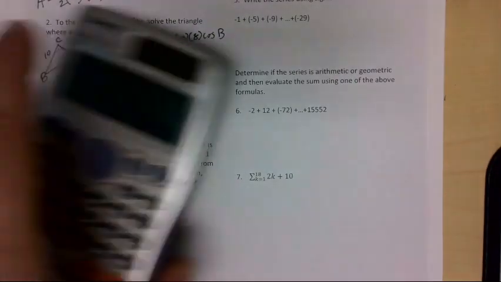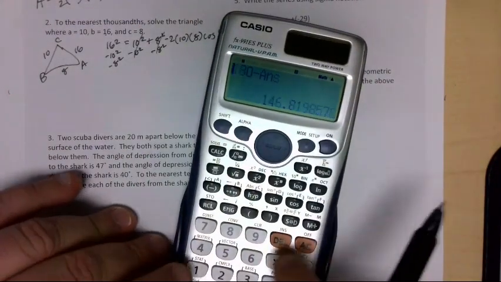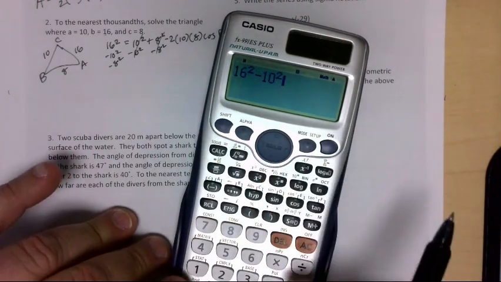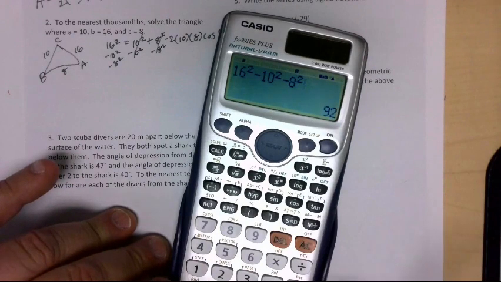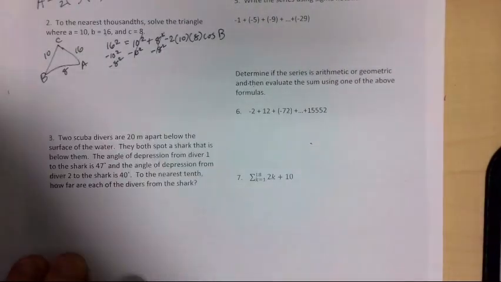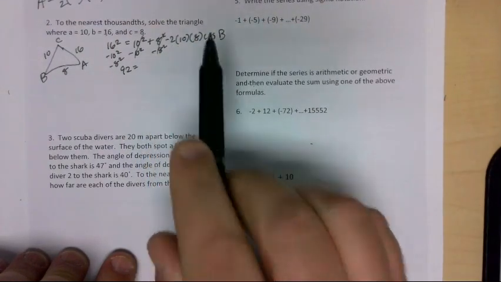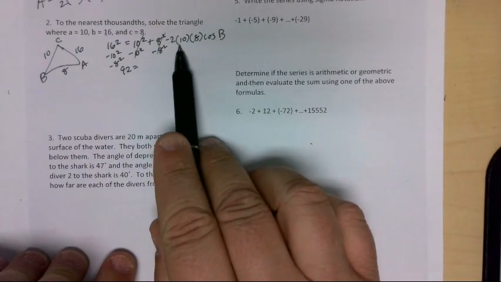In my calculator, I'm going to go 16 squared minus 10 squared minus 8 squared, and that gives me 92. So I've got 92 equals this whole thing. Negative 2 times 10 is negative 20.